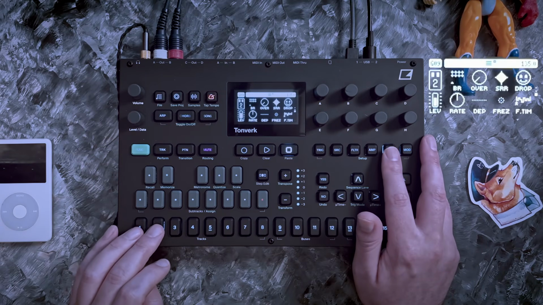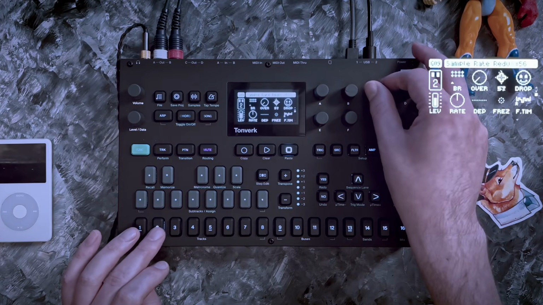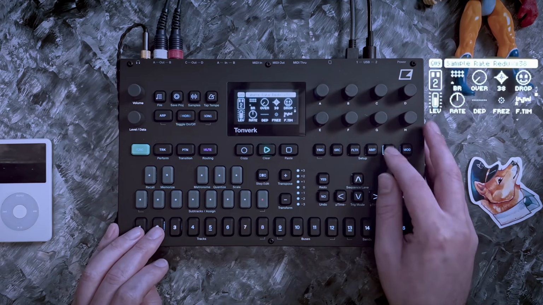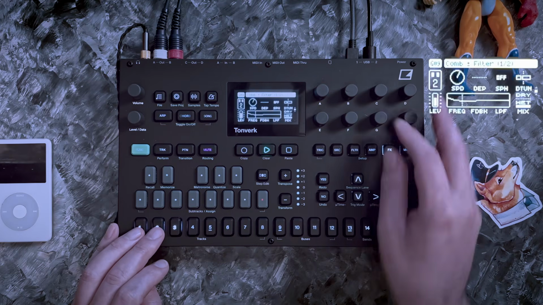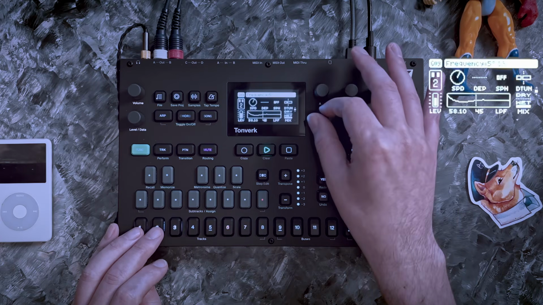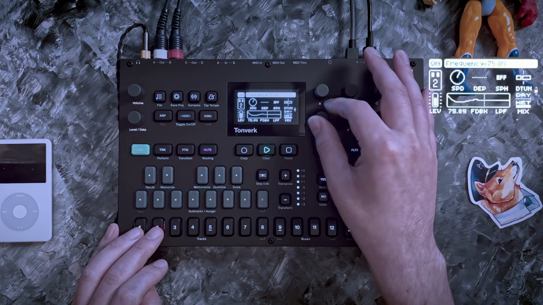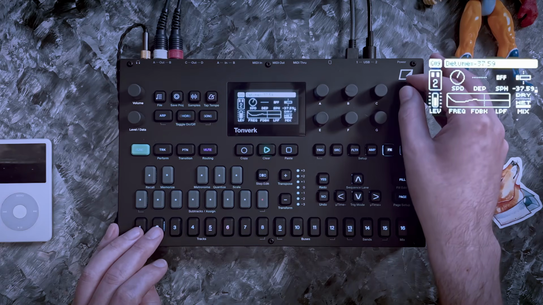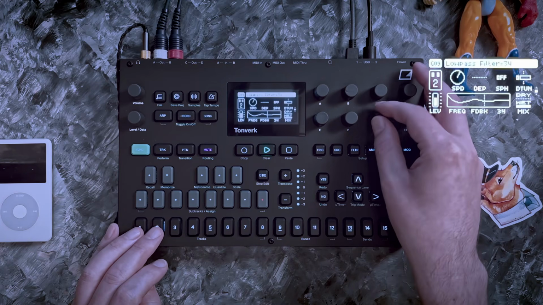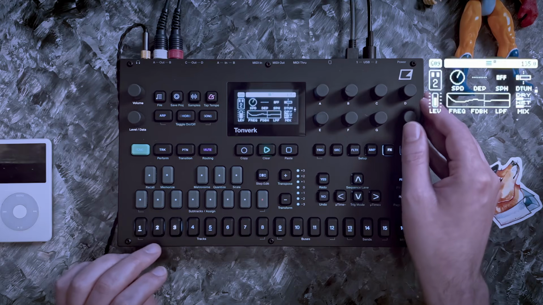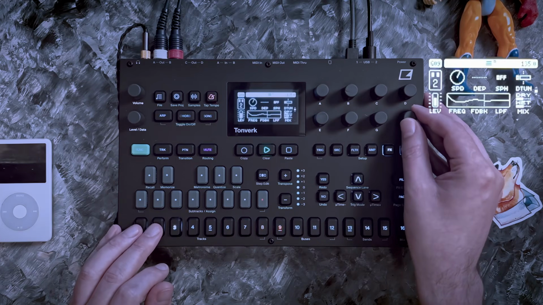So maybe let's see if I can. Now we've changed the comb filter a bit as well.